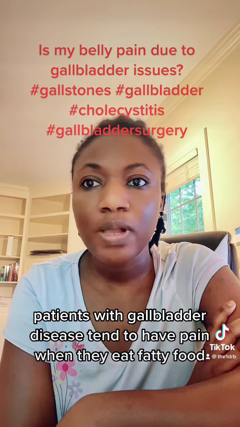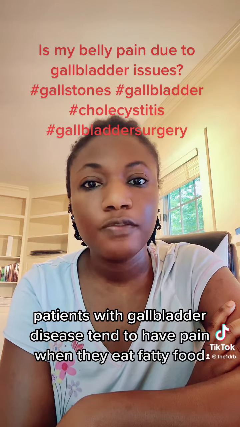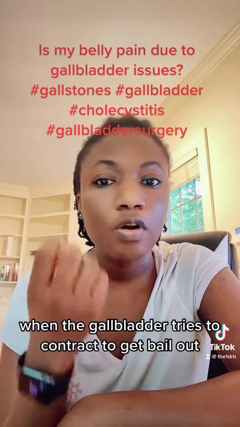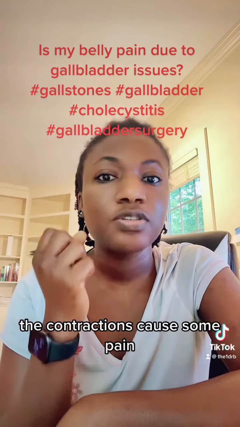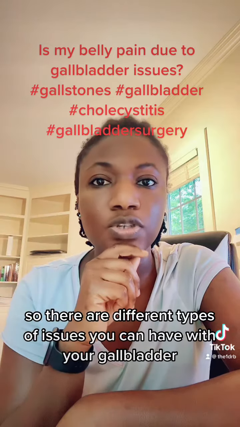And so patients with gallbladder disease tend to have pain when they eat fatty food, because if they have issues with the gallbladder, when the gallbladder tries to contract to get bile out to help digest fatty foods, the contractions cause some pain. So there are different types of issues you can have with your gallbladder.